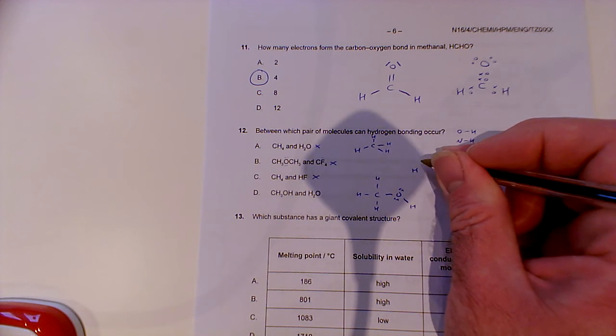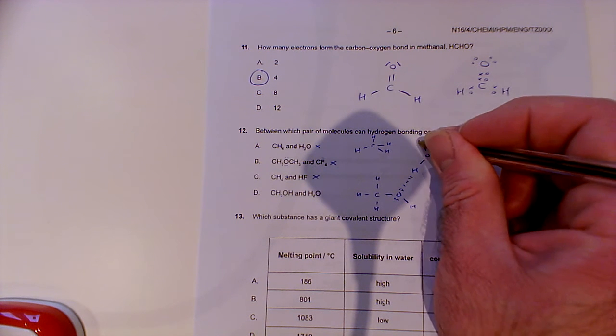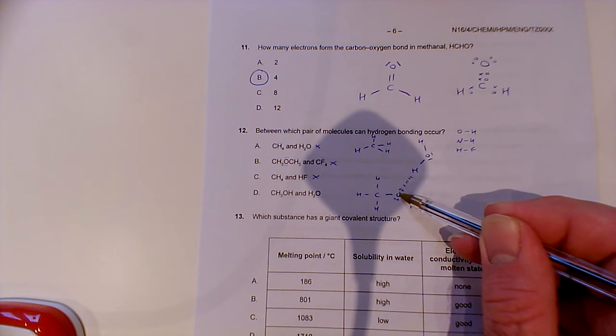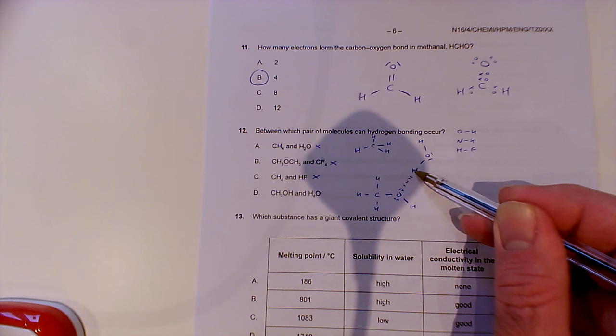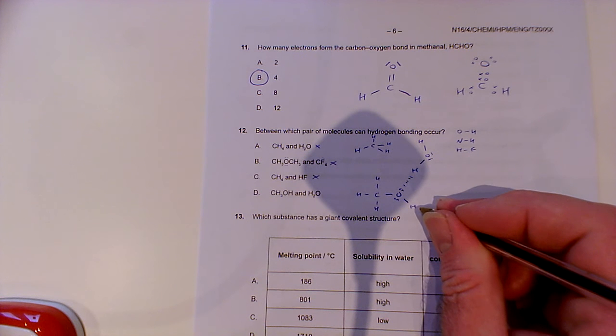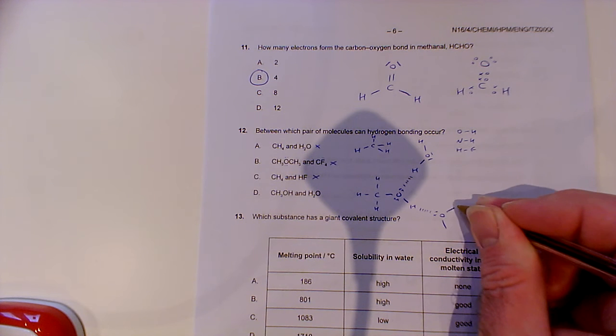And then if I have my water molecule, it will form a hydrogen bond like so. So I've got a lone pair of electrons on the oxygen of the methanol, attracted to the hydrogen of the OH bond. Similarly, I could also have hydrogen bonding off of the hydrogen there from the lone pair on an oxygen, down from water like so.